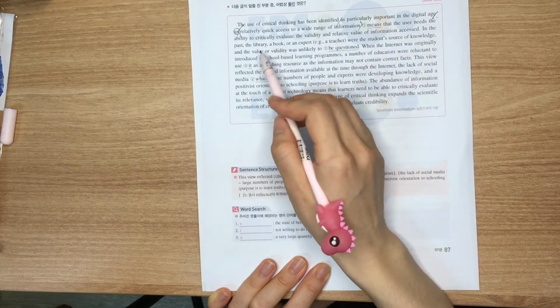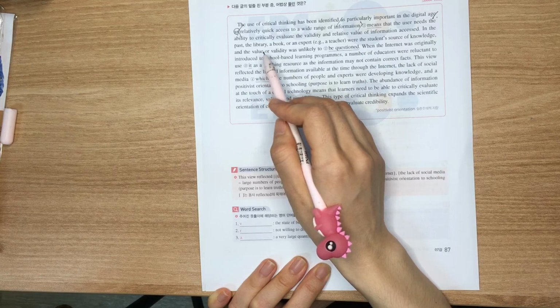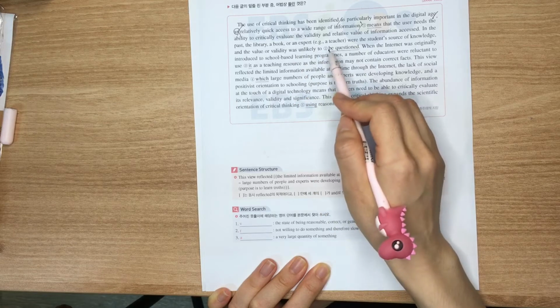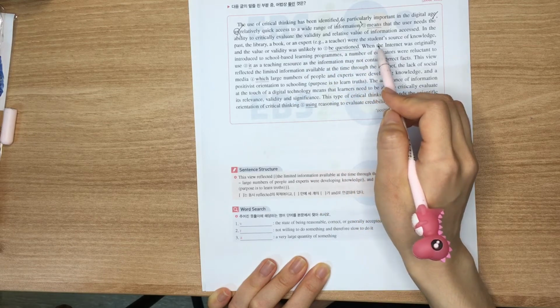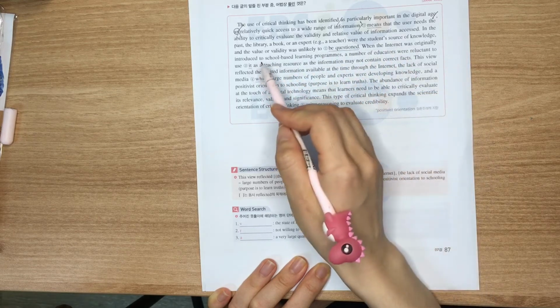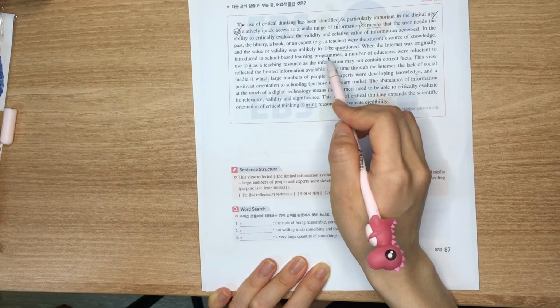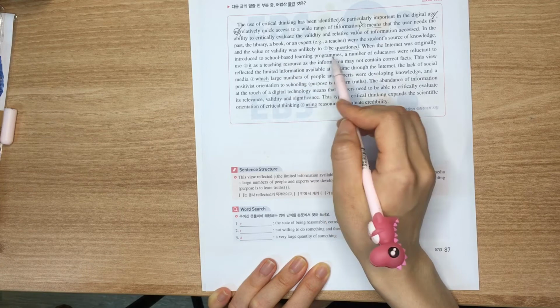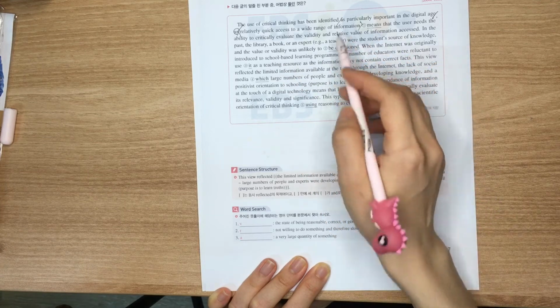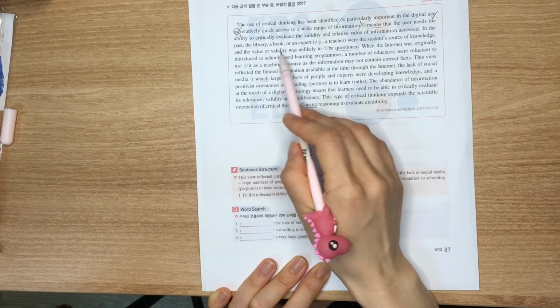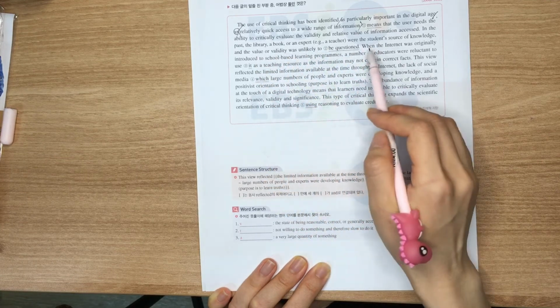In the past, the library, a book, or an expert, e.g., a teacher, was the student's source of knowledge, and the value or validity was unlikely to be questioned. Okay, this is correct too. It did not raise questions about the value or validity of this knowledge.